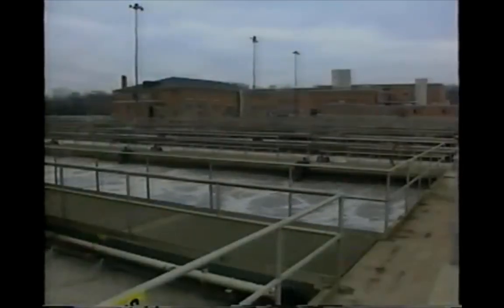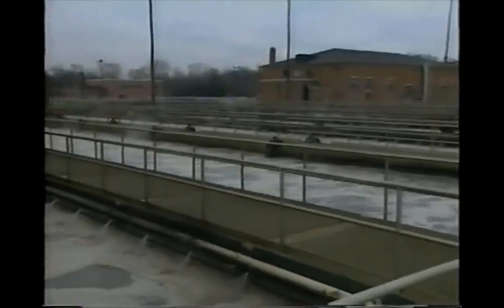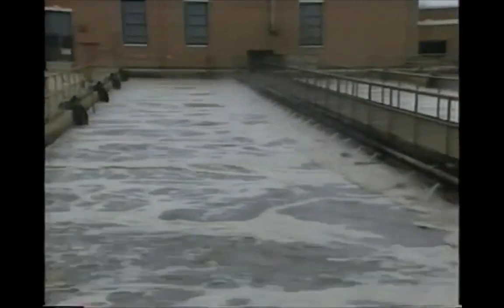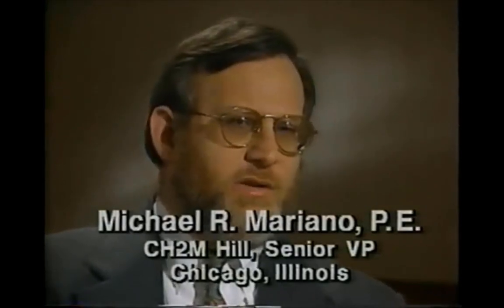CH2M Hill uses subsurface utility engineering on a wide variety of our projects, involving such things as water, wastewater plants, environmental remediation, and the wide range of our transportation infrastructure. We find that subsurface utility engineering provides both value and quality to the type of work that we do for our clients.